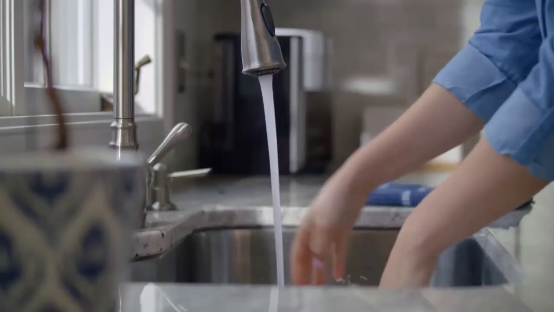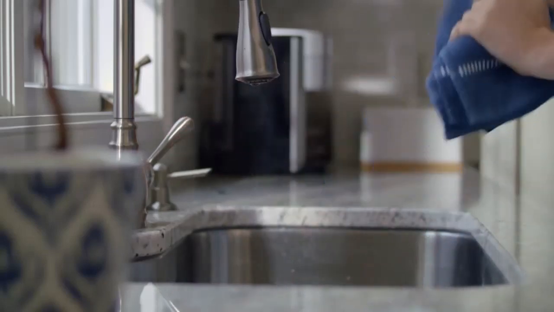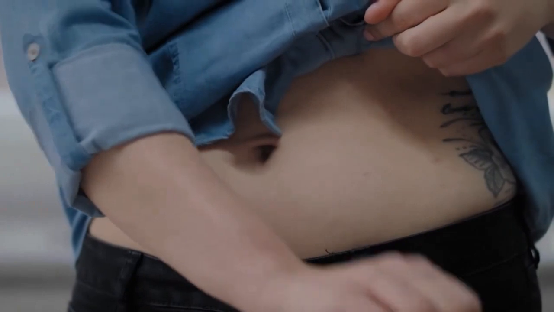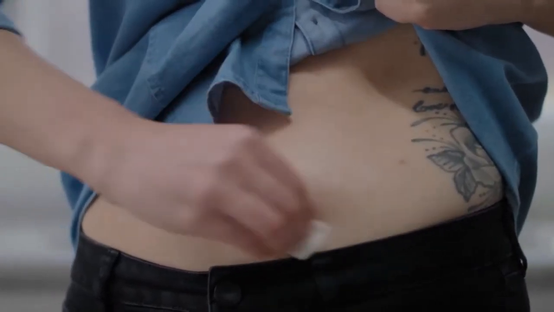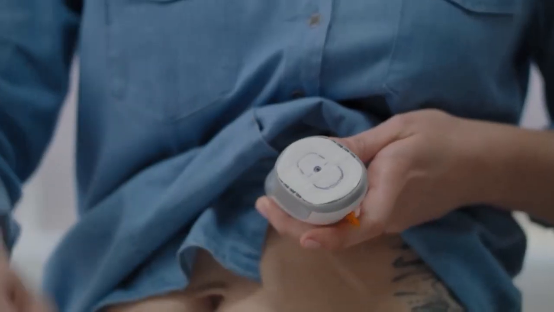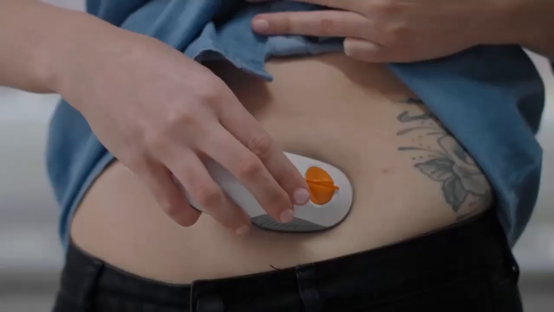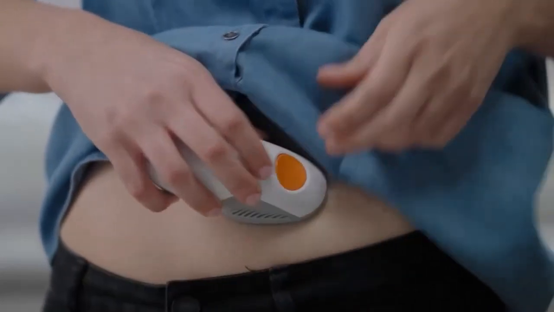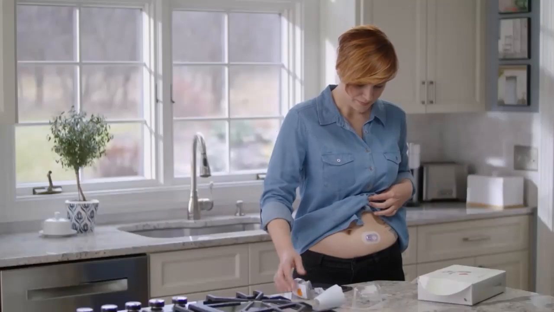First, wash and dry your hands. Choose a site to insert your sensor. Clean the site with rubbing alcohol and let it dry. Choose a site at least 3 inches away from your insulin pump infusion set or injection site. Avoid bony areas like ribs and hip bones and areas with scarring, tattoos, hair, or irritation. Also, you don't want to use the same sensor site 2 times in a row. Remove both labels. Do not touch the adhesive. Place the applicator on your skin. Fold and break off the safety guard. Press the button to insert the sensor. Remove the applicator. You've successfully inserted your sensor.